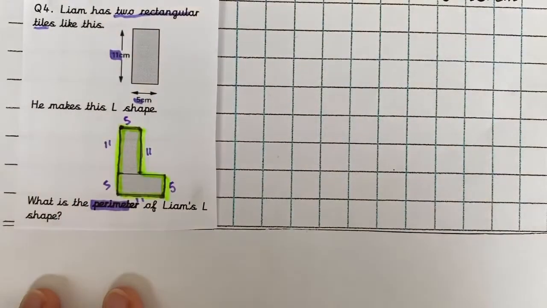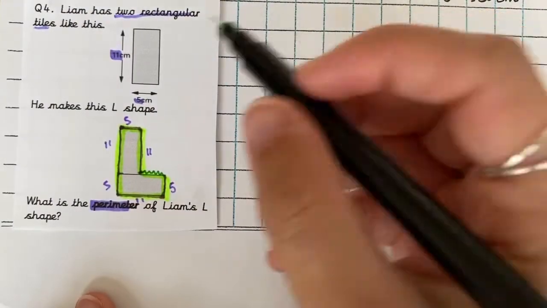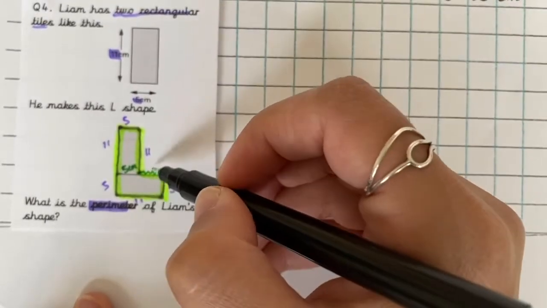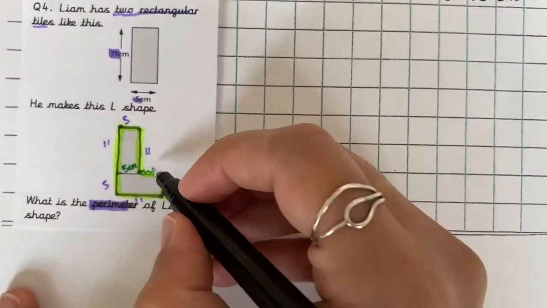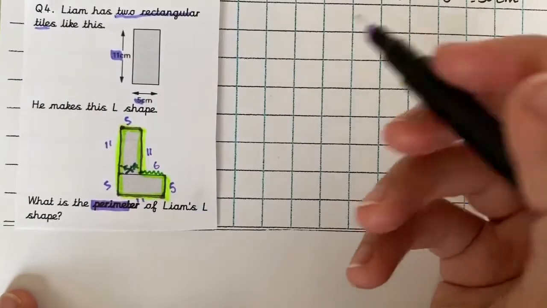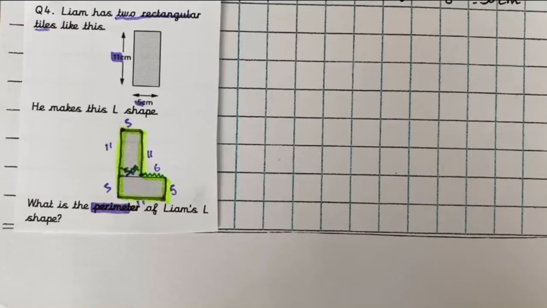Now I can see here there's a missing length. So how am I going to work that out? So if I look at my horizontal lines, okay, you've got 5 add something equals 11. So what could my missing number be? It's 6. Now have a go at working out the perimeter of this L shape. Remember to be systematic and not to miss out any of the lengths.